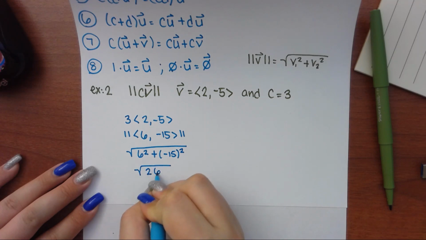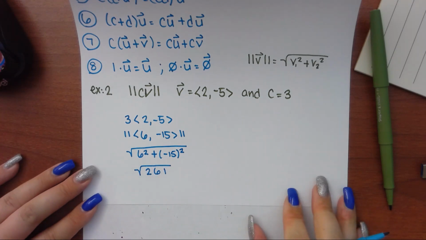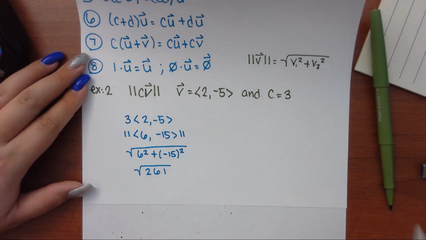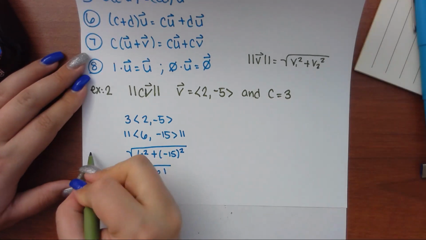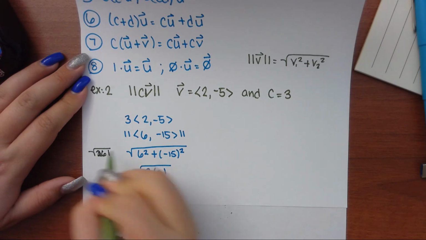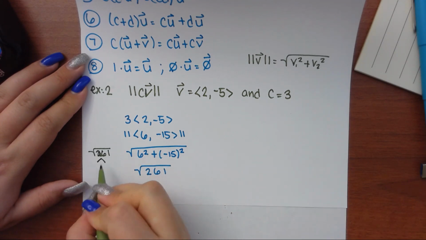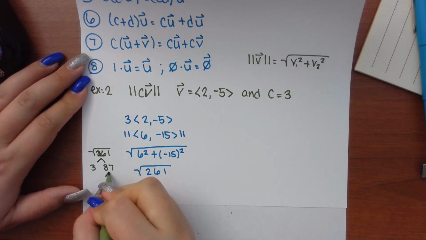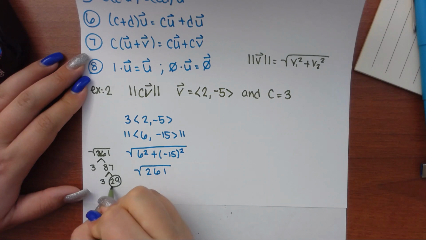Now this is a really large square root that we could possibly simplify. So as a reminder of simplifying square roots, we take it off to the side, and we say 261 is the same thing as 3 times 87. And 87 is 3 times 29. Now I know 29 is a prime number, so I can't do anything there.